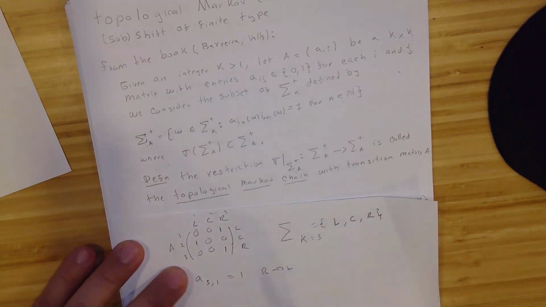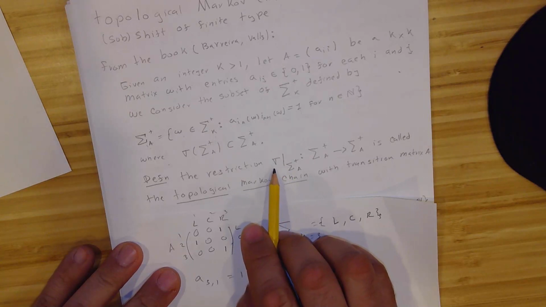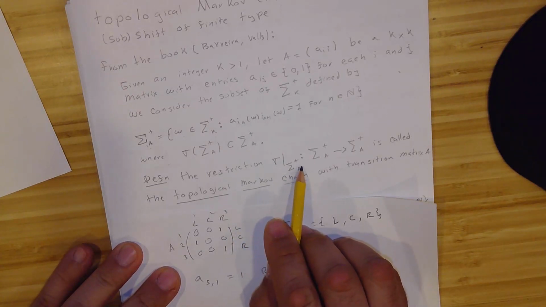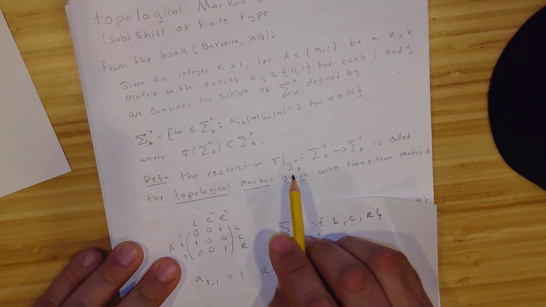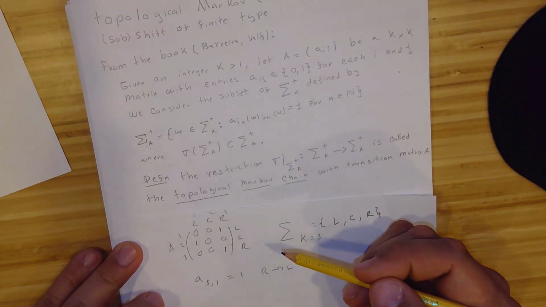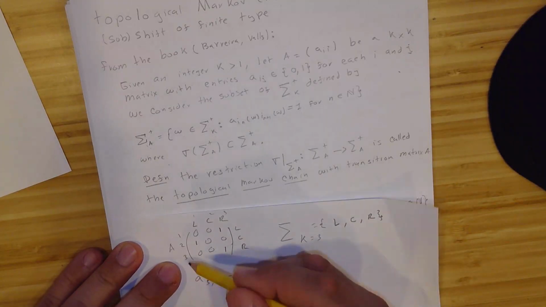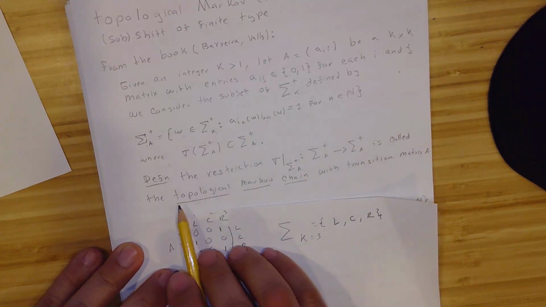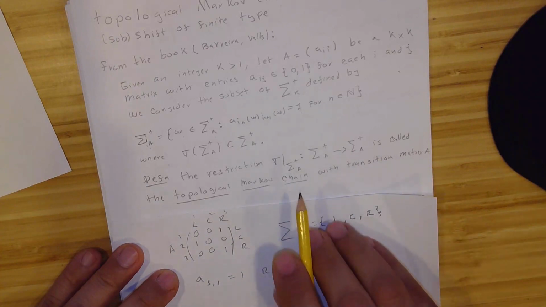So the definition is the restriction of this function, the shift, to only the sequences that happen to be valid in the transition matrix. These are called the topological Markov chains with the transition matrix A.